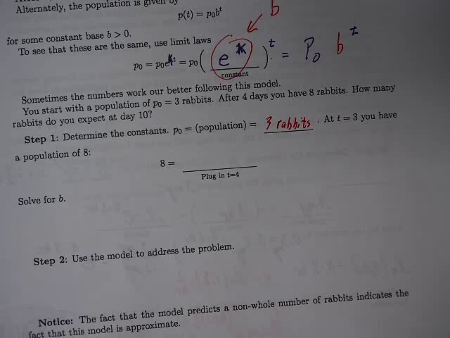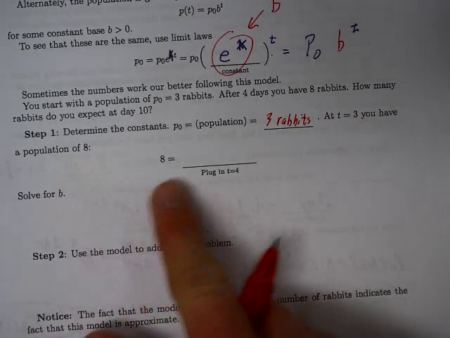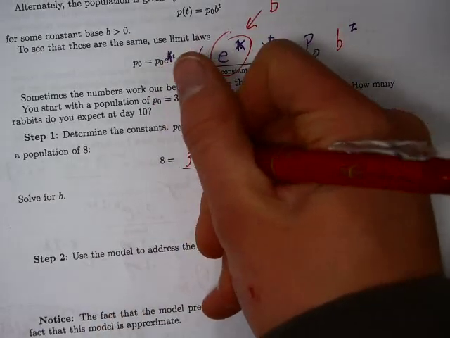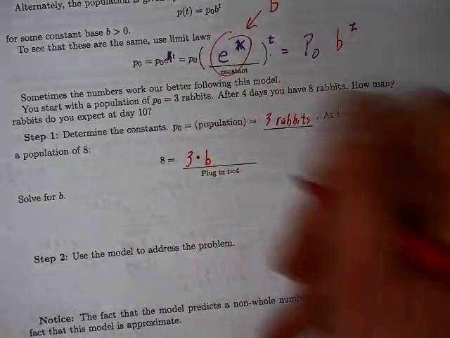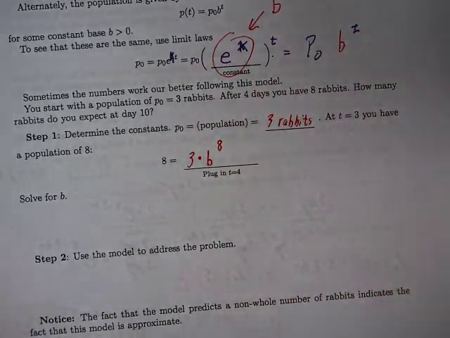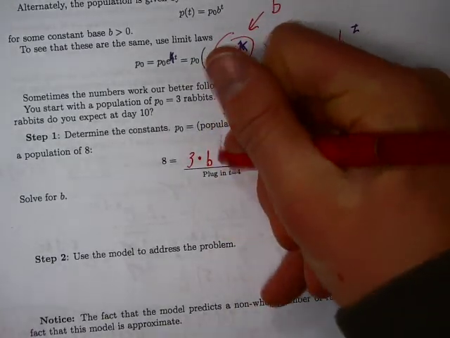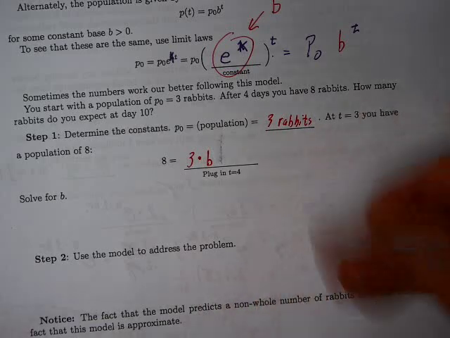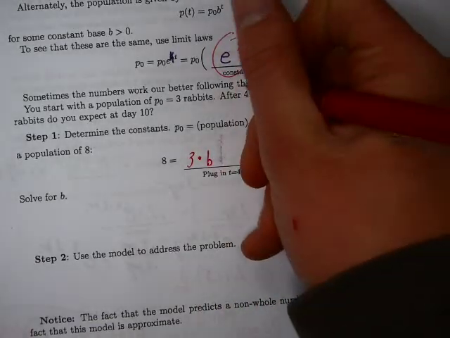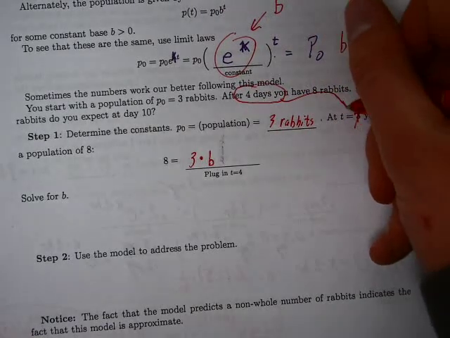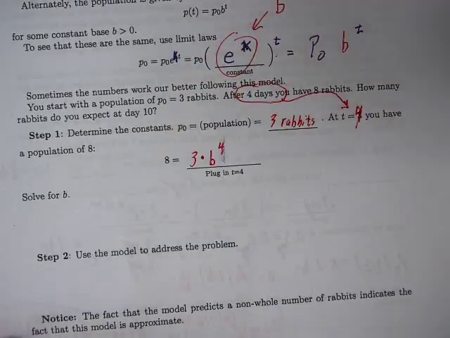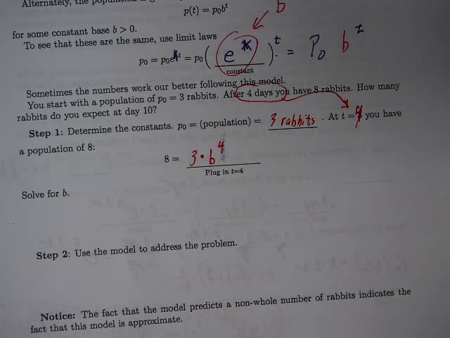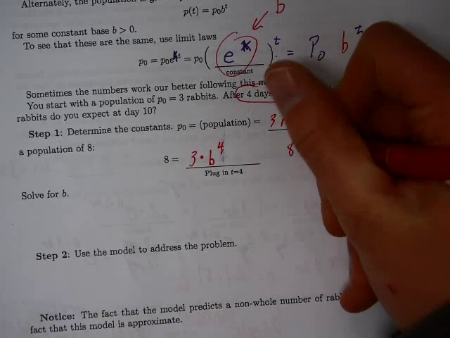So I know that at 4 days you have 8 rabbits, so 8 must be the initial population times the unknown base raised to the t, at t equals 4. So 8 is equal to 3 times b to the power of 4. Is that something we could solve for b? Yeah, of course you can. Divide by 3.